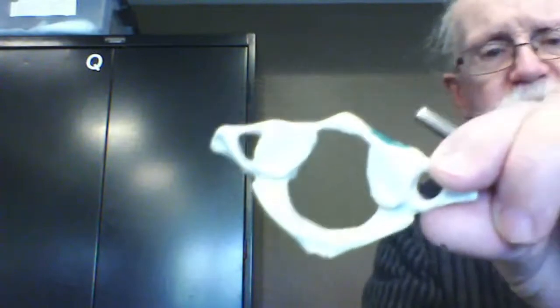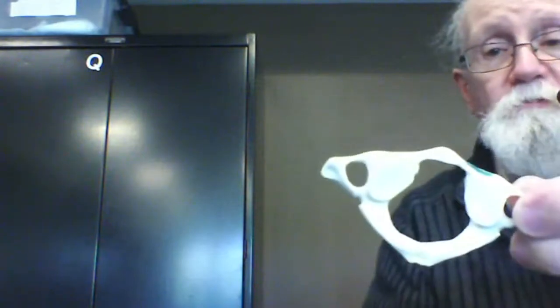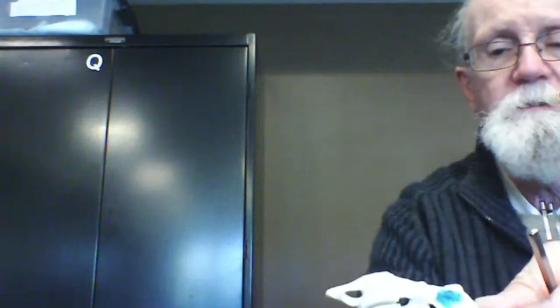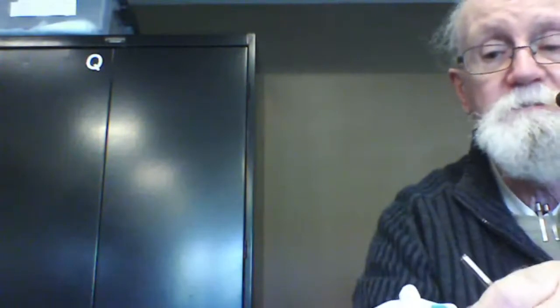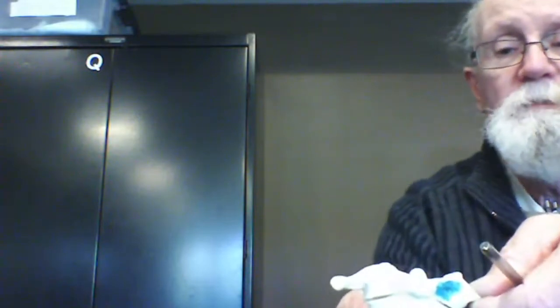The first cervical vertebrae is missing that. There is no body. The body of the first cervical vertebra has ended up attached firmly to the body of the second cervical vertebra. Now, that's unique among vertebrae.